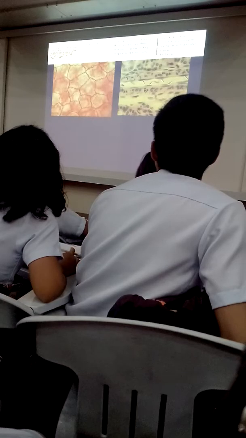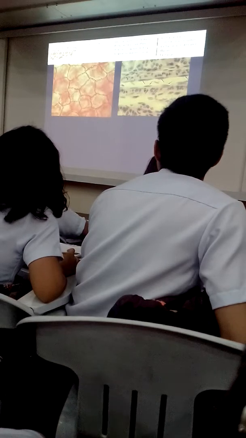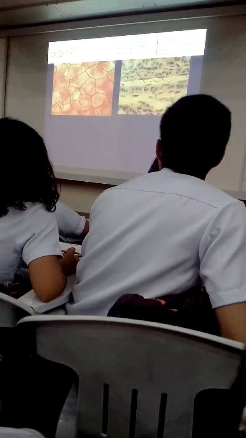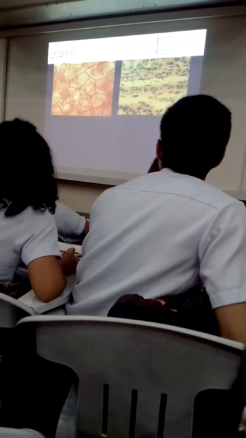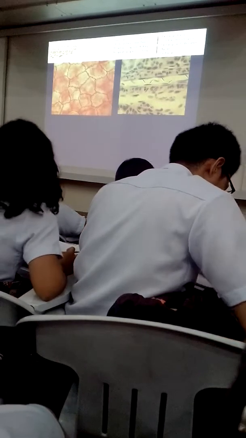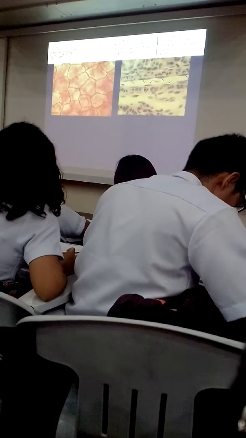So this is one example, the vascular endothelium. If you can see here, this is your blood vessel. These are the cells lining, the inner lining. If you can see, the nuclei are somewhat flattened out, and the cells are big in width but short in length.